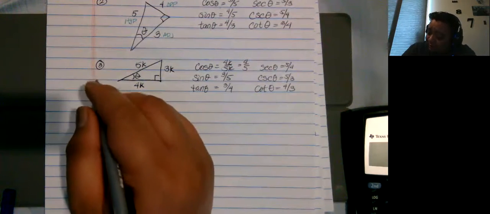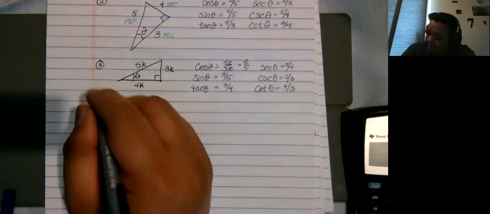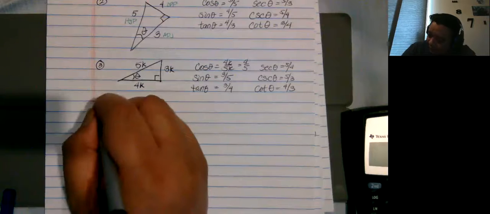Now I want to do one last one before we take a break, okay? In the last 3 examples, I made sure that the sides were perfect squares, so that when you take the square root, you get a whole number out of it. It's not always the case. And so example number 4 here. Okay.